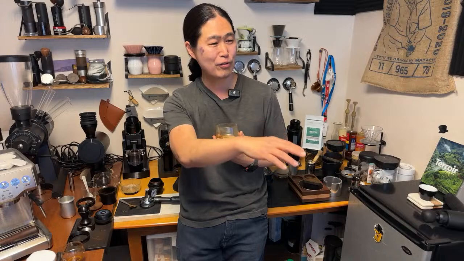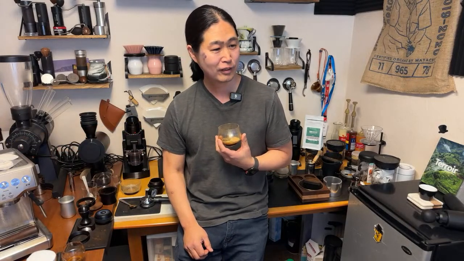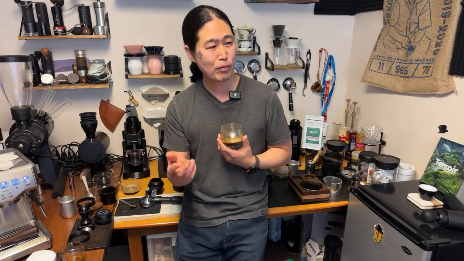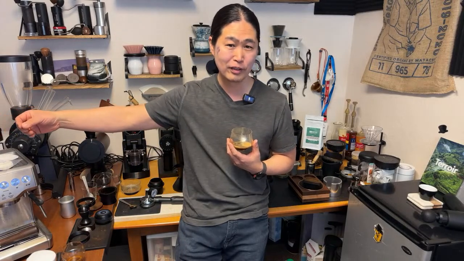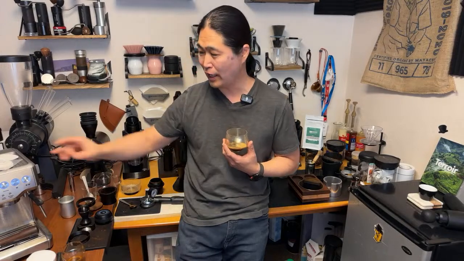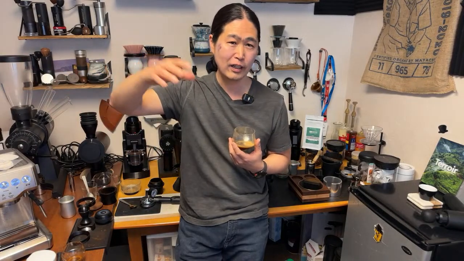How many people actually, I know a lot of you have a machine with flow control. How many of you play with the flow control? Let me know if you do. Personally, I prefer the flow control on any machine. Even my Bianca, same thing. Bianca shows you the pressure gauge, so I know if a shot is choking, I can shut the water off, and I can bloom it for sure.